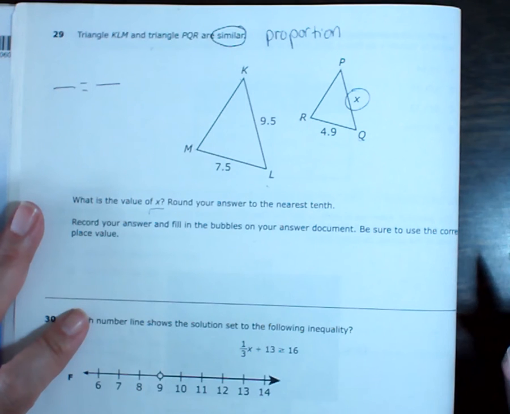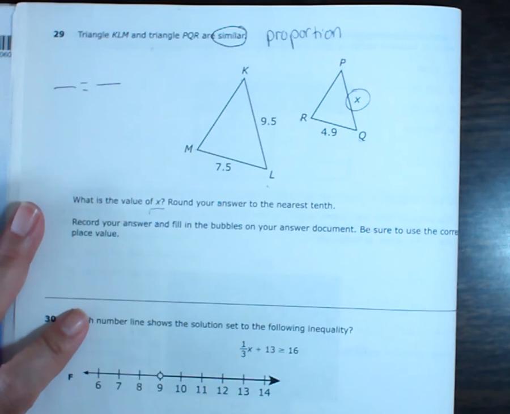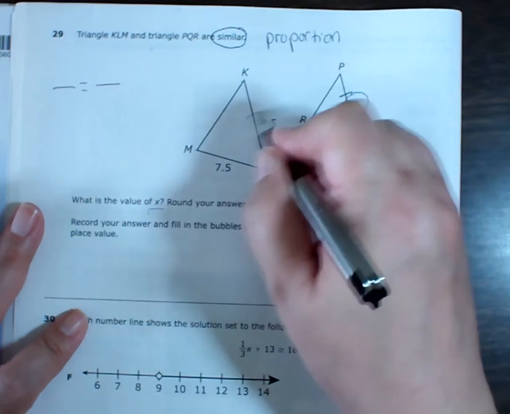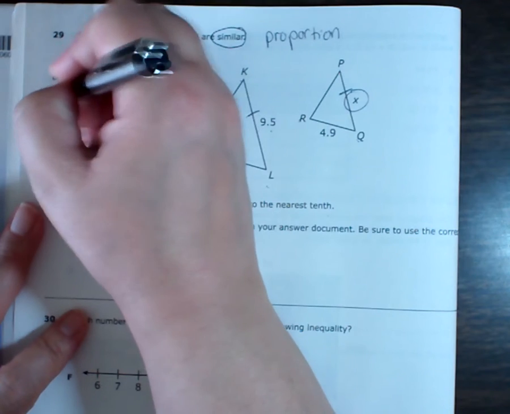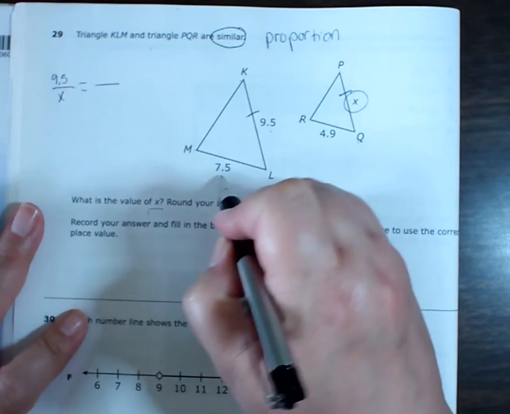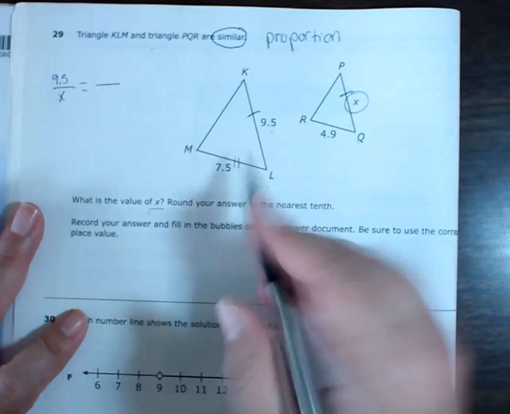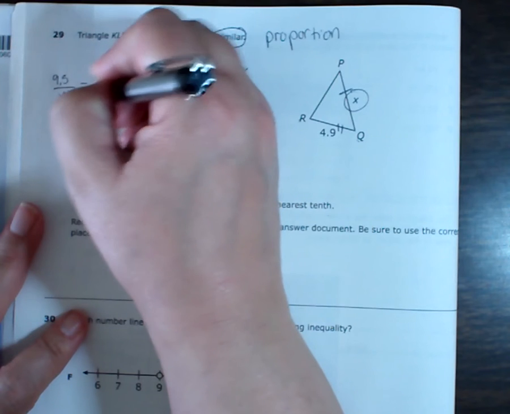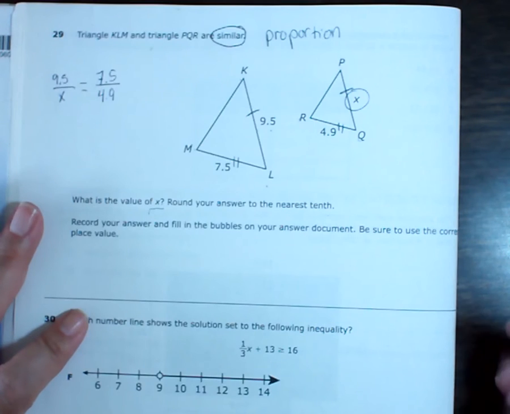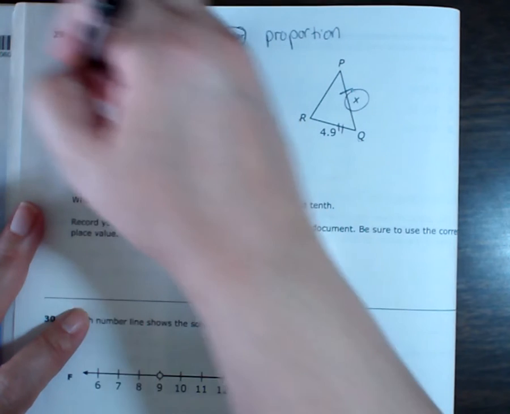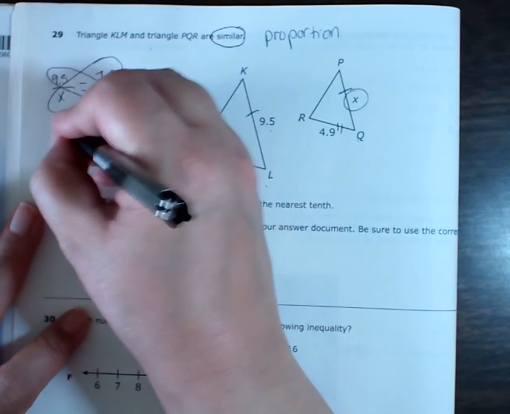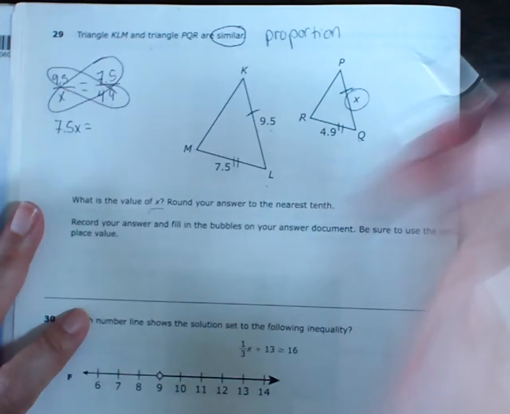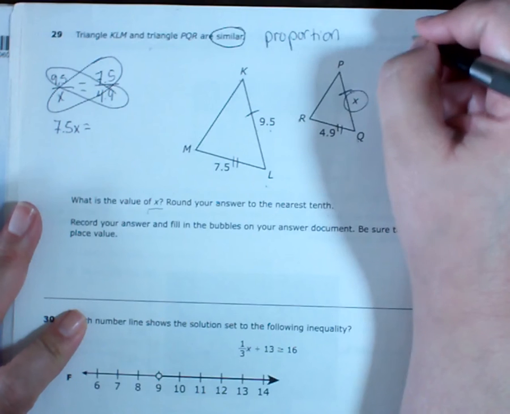So we have 9.5 corresponds to the side that is missing. So we're going to have 9.5 over x. Then we come back to the larger triangle, and we're going to have 7.5 corresponds to 4.9. Now we're going to do our cross products to solve. So we have x times 7.5, so we get 7.5x is equal to 9.5 times 4.9, so I'm going to come over here on the side and do that one.